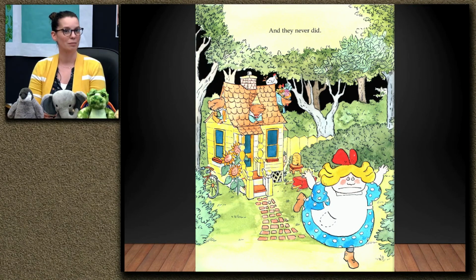Turn and tell your learning buddy. Mabel, even though Goldilocks makes some scary choices, maybe some not so safe choices, I still think that I would want to play with her because in the end, I think she learned her lesson. And I like to be around people and have people in my life who learn and grow.